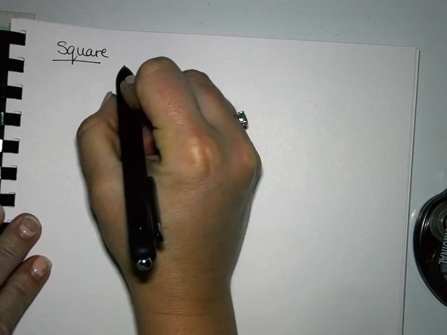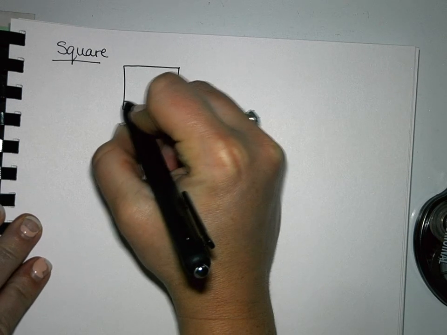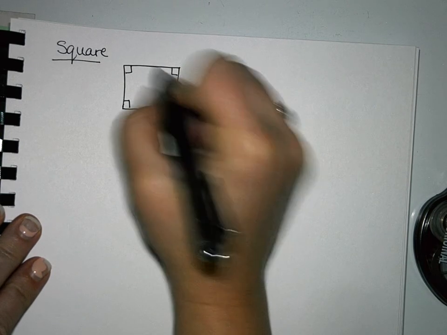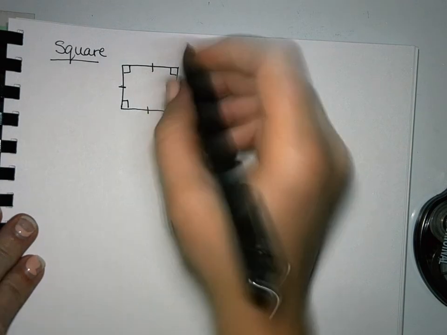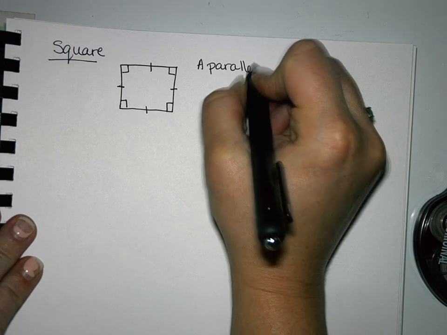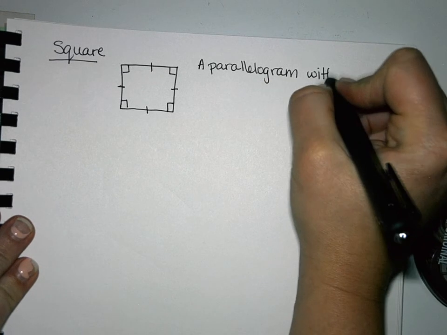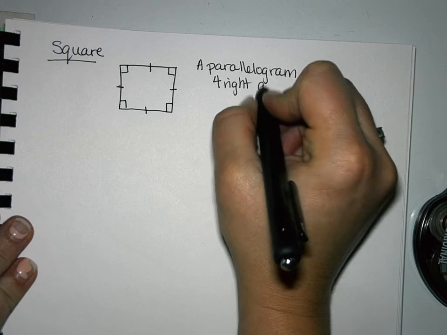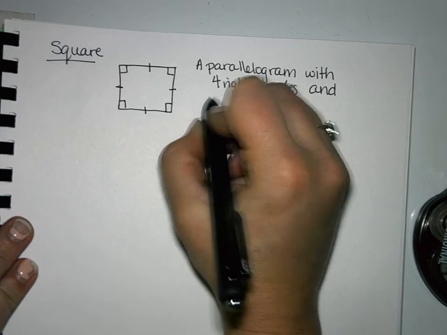So when we were going over, before notes, I asked you what did you know, Adam gave us a really good definition of a square. Adam, do you mind repeating that? There's 4 right angles and 4 congruent sides. So it's a parallelogram with 4 right angles and 4 congruent sides.